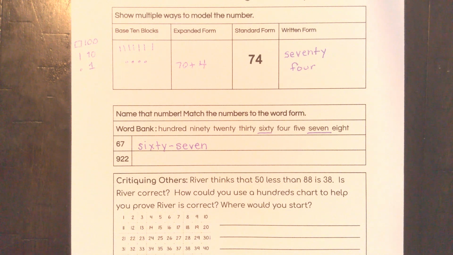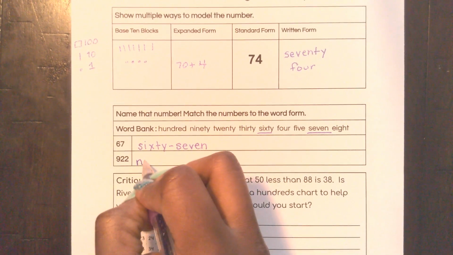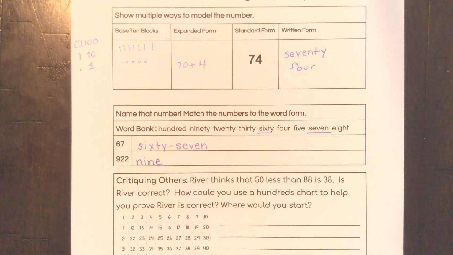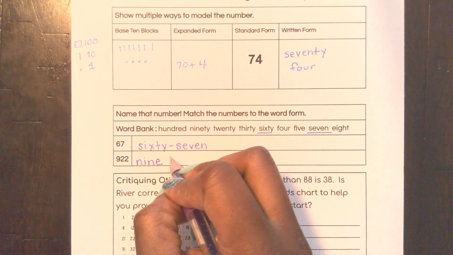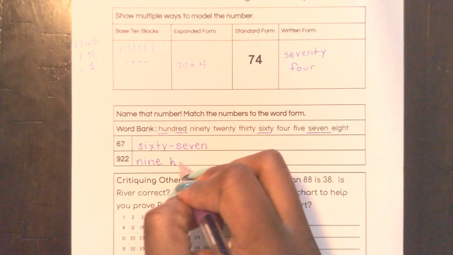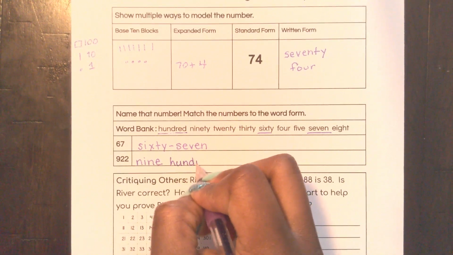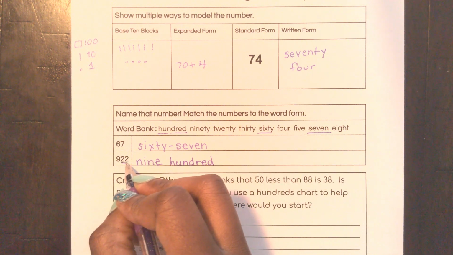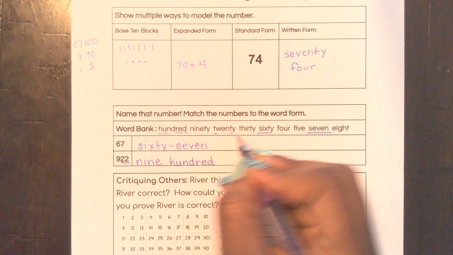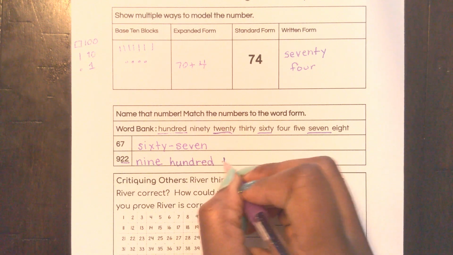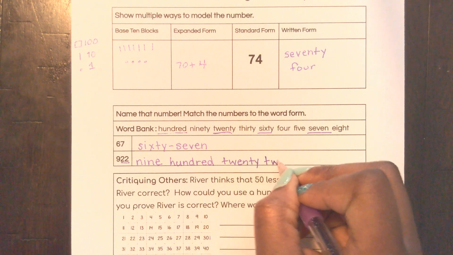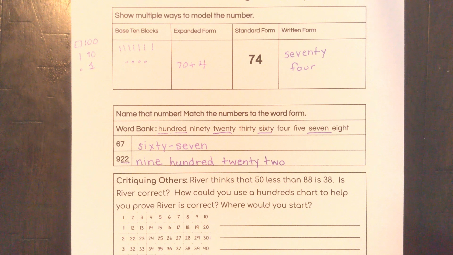So I'm going to take just the part that says 9. And then I'm going to take 100. Which is right here. Here I have 22. 20. And then TWO. Excellent.